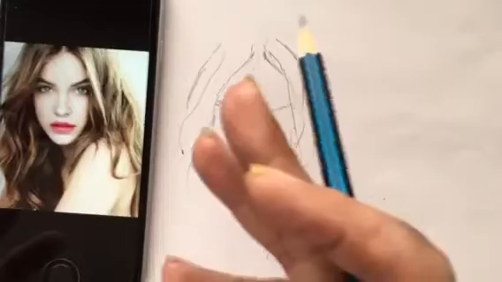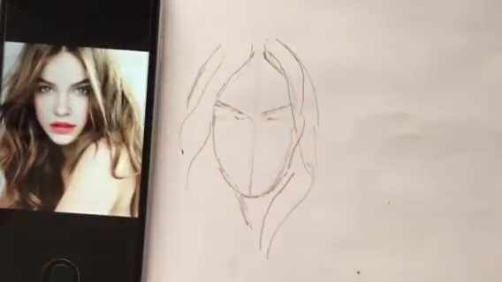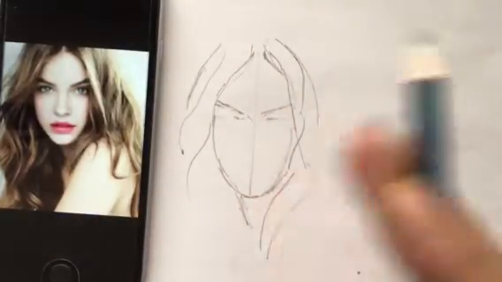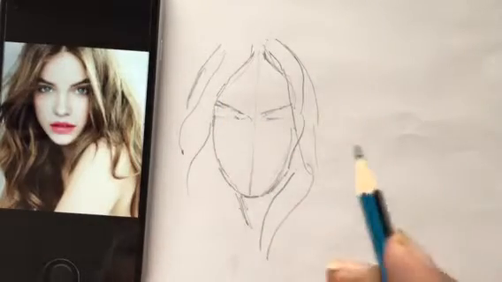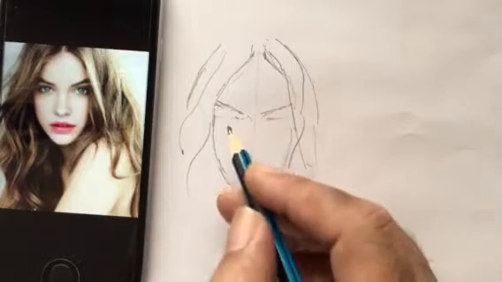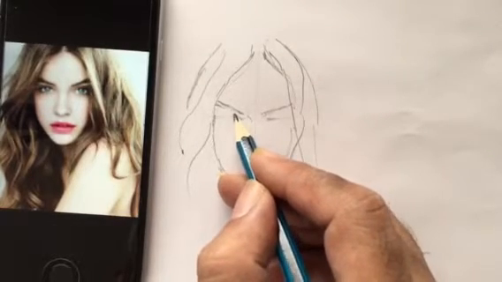Modern technology is terrific because you can always use a cell phone, and don't let people tell you that you can't draw from photographs. You should be able to draw from anything because it's actually a mental exercise.